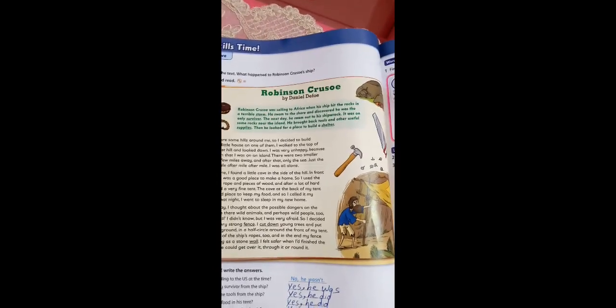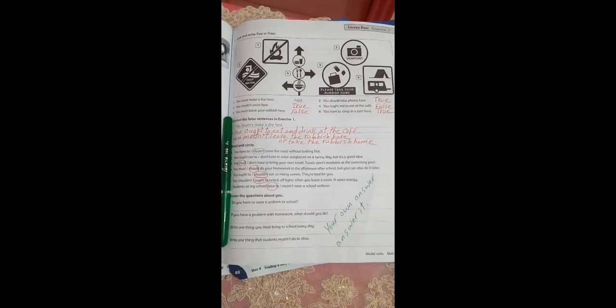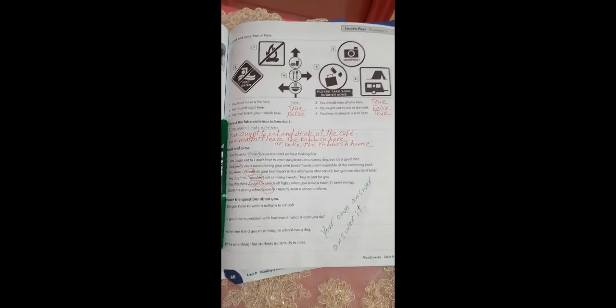Now we will answer the questions in the workbook on the 3 lessons. Here are the answers of lesson 4. Here we have the answers of lesson 5 and 6. Do it at home, primary, okay?